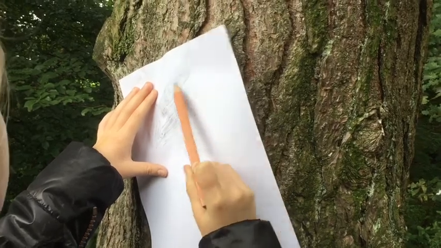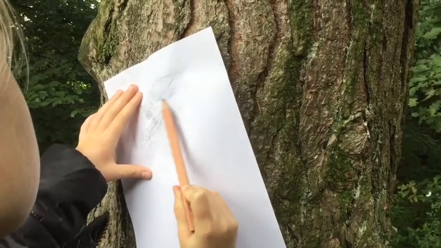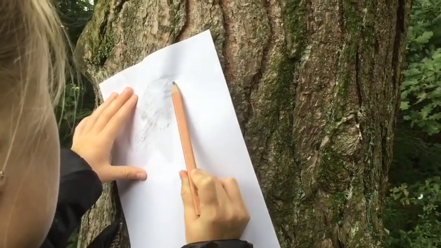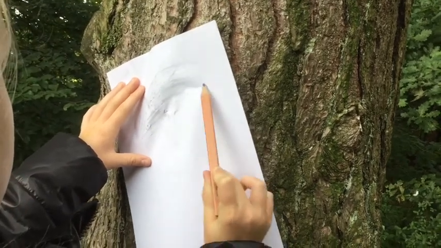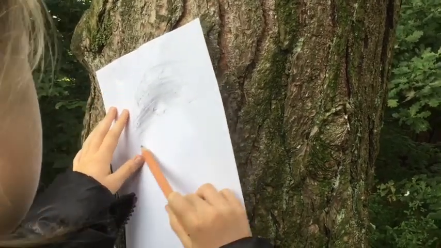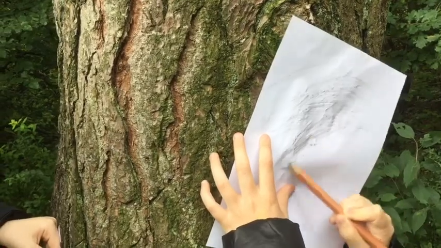Next, we had a go at taking some tree rubbings. You can use a pencil or crayon or chalk. It's a lovely activity to see different patterns in our environment.